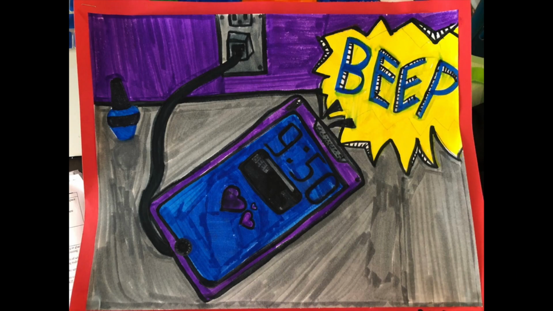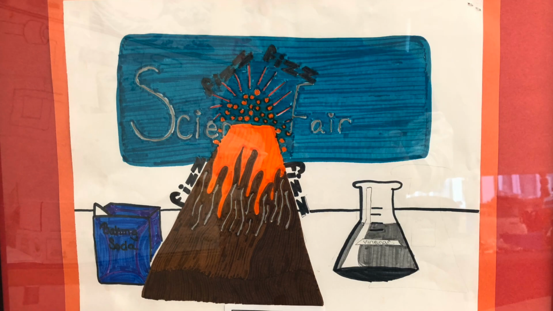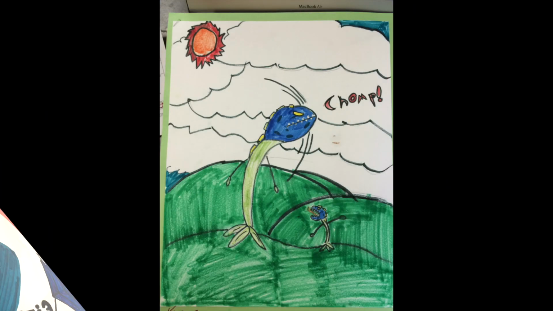In this picture, really good. Letters are nice and big and easy to read. Honestly, there's not much wrong. The only thing I can see is maybe the action lines are a little bit hard to see. This one here, again, great idea. I love the fizz and things like that, but the fizz is kind of hard to see, so maybe a different color for the fizz, maybe the orange in that.